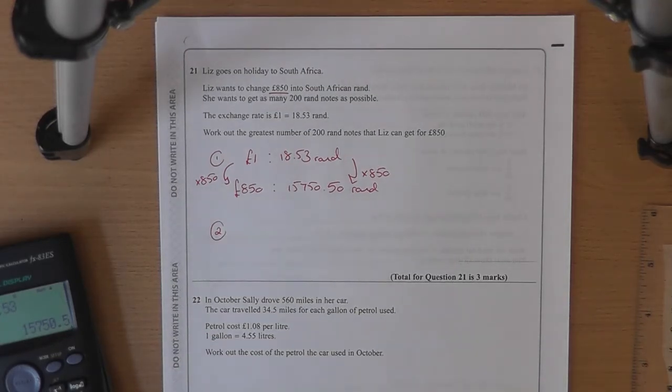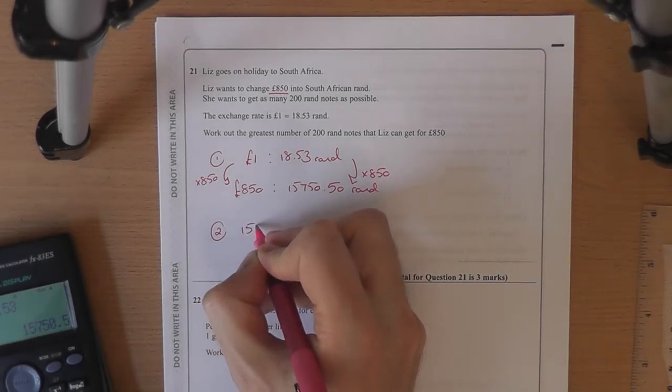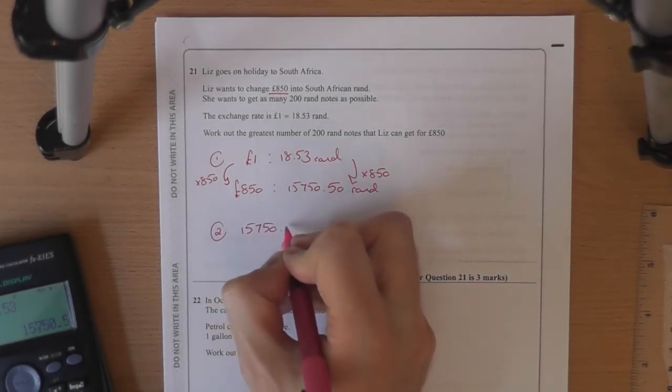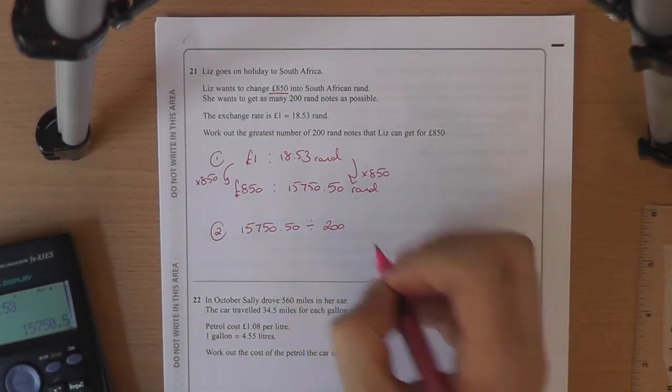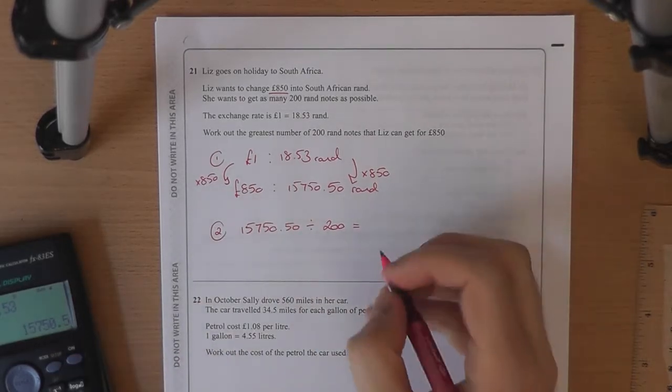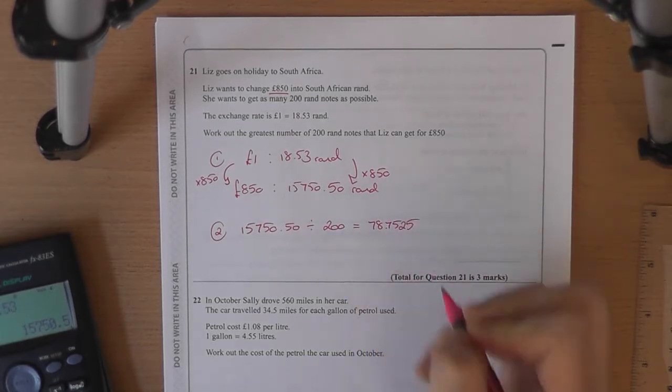She's going to get that in 200 rand notes. Now she can only get 200 rand notes up to the value of 15,750 and a half rand. We need to know how many 200 rand notes she can get. So I need to know how many 200s there are in this many rand. So I'm going to divide by the 200. And then dividing by 200, I'm going to get 78.7525.